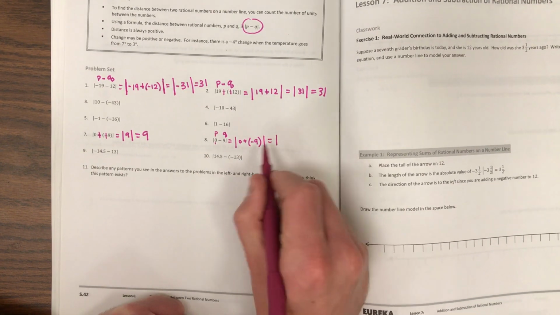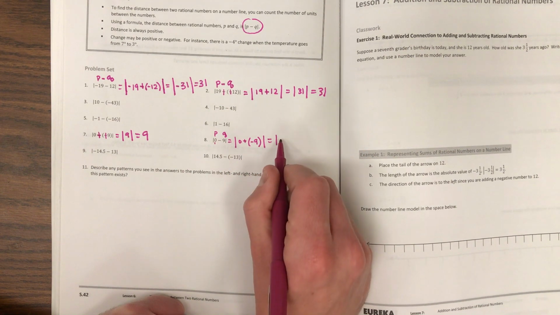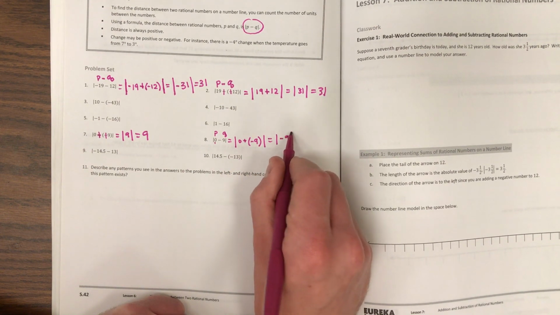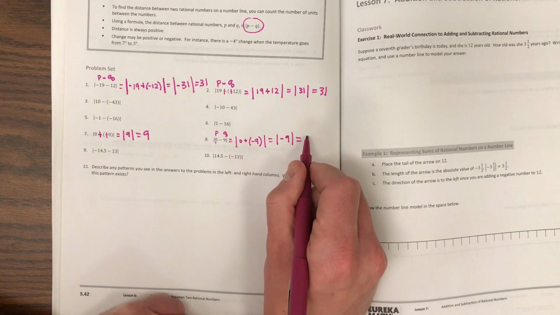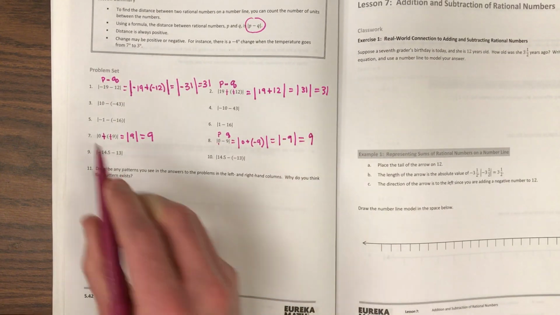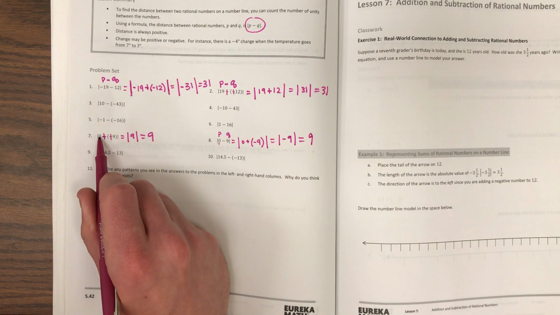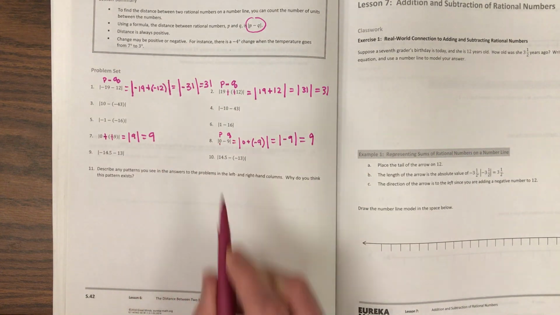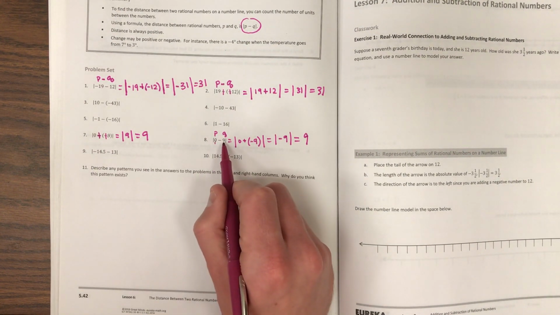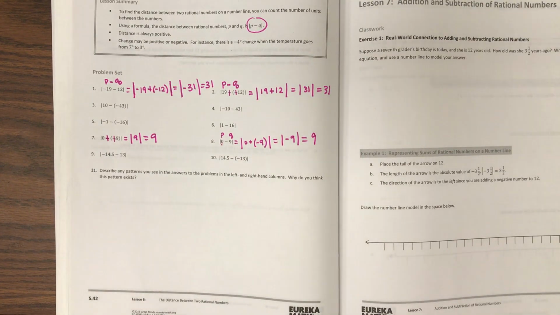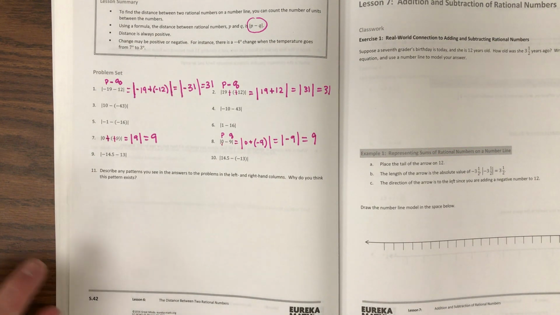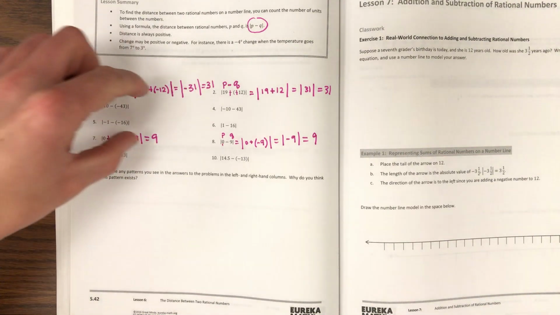Anyways, this is the absolute value of 0 plus negative 9, which is negative 9. And the absolute value of that is 9. So what that's telling us is that the distance between 0 and negative 9 on the number line is the same as the distance between 0 and positive 9, which you already knew, I'm sure, but now we're looking at it with a formula. All right, hopefully you see the pattern.